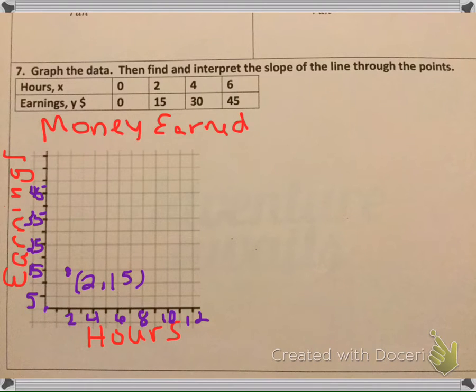And then at 4 hours, I'm going to make $30. So that would be here. I don't know if you're seeing what this is doing, but it's not easy. And then at 6 hours, I'm going to make $45.